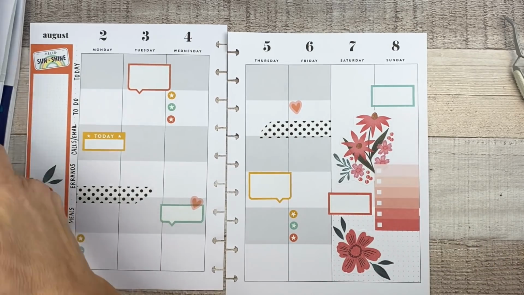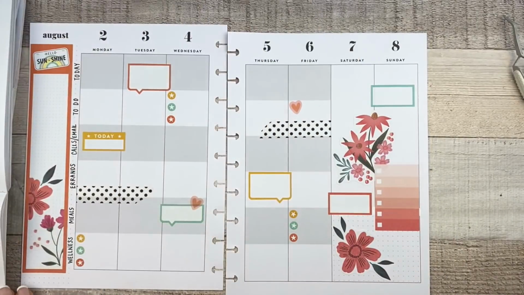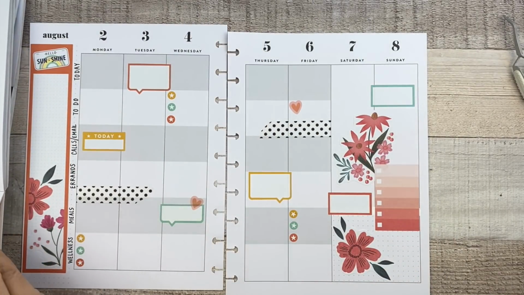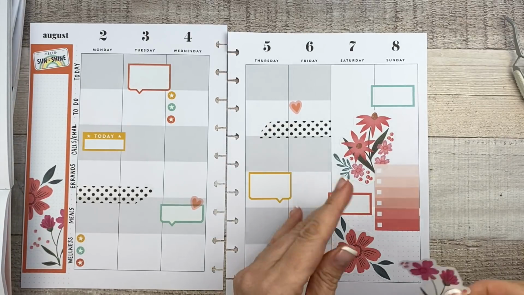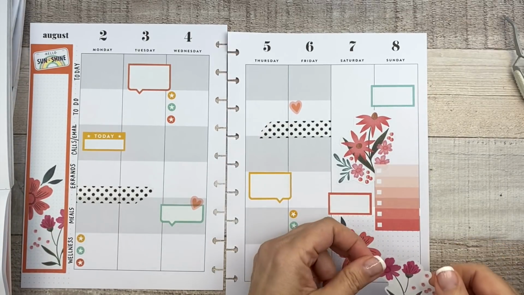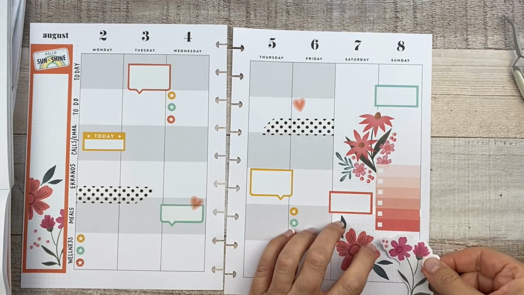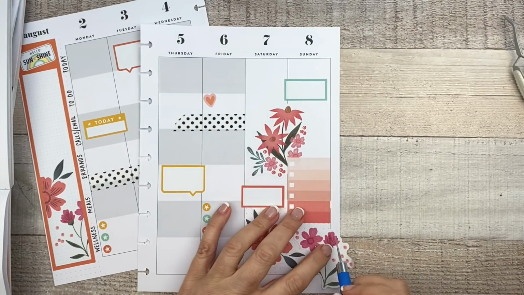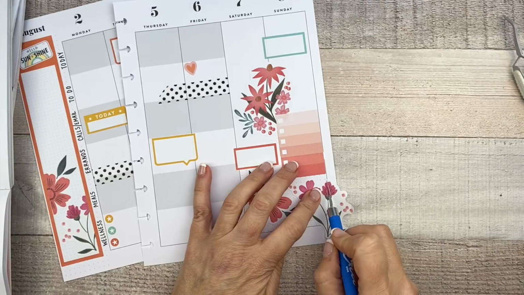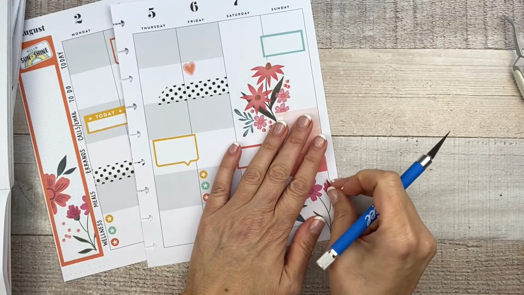And then maybe we bring in some of those pink flowers from the other side and put them next to it. I'm going to do the same thing and cut it to fit this box. I don't think I cut that straight.